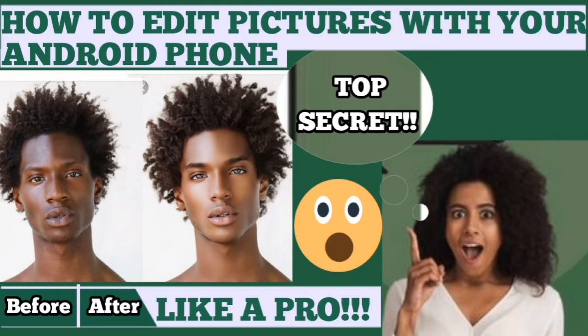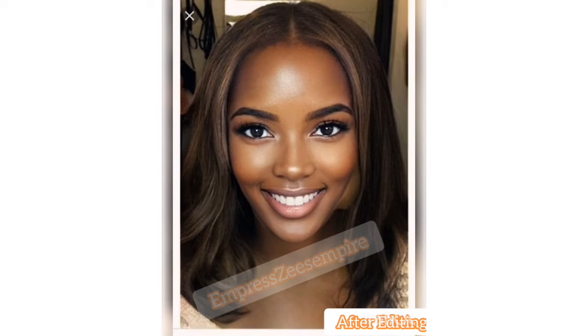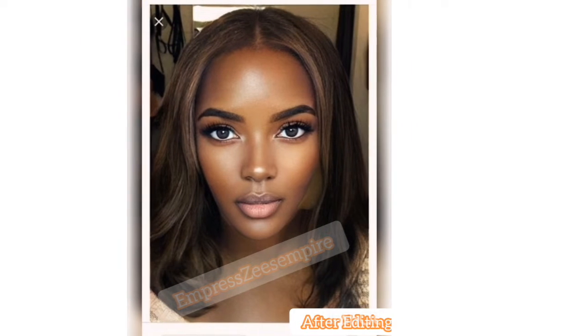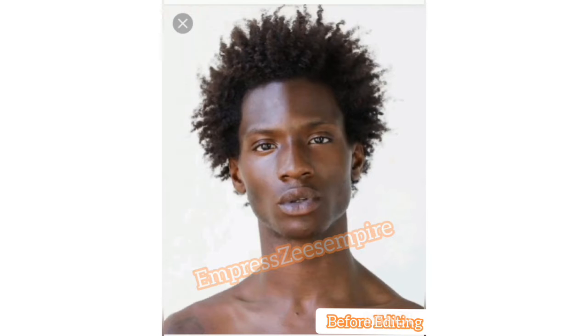So it's supposed to be a top secret though. Oh my god, am I really saying this? Of course I am. So these are some of the pictures that I edited using this same app that I'm about to introduce you to. You can see the transformation, the change of facial expressions and everything. You can see the detailed transformation that I did with this same app. And I'm actually going to be sharing this for free.